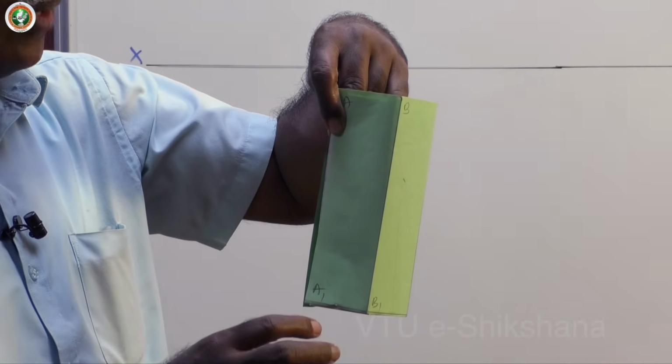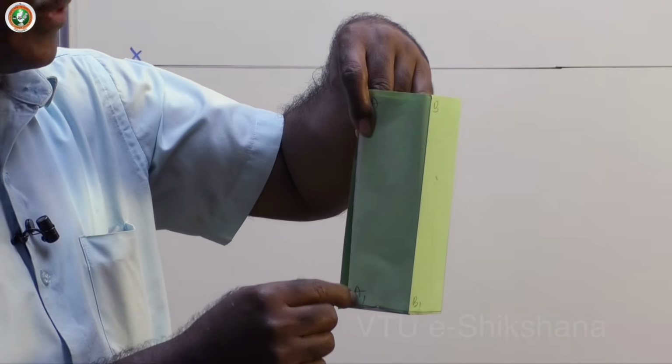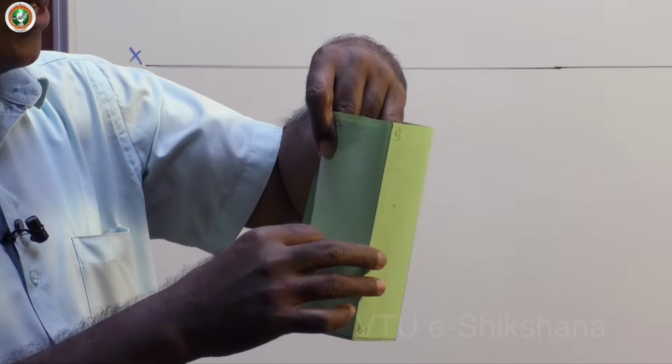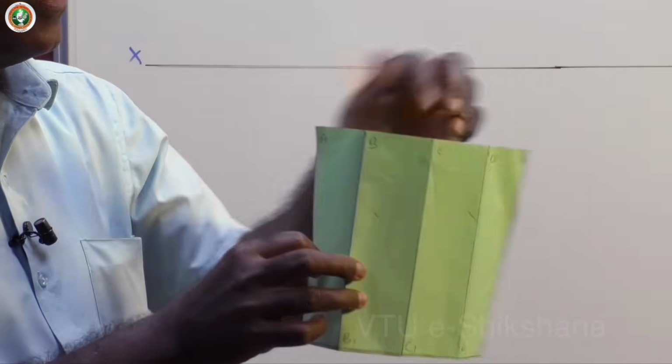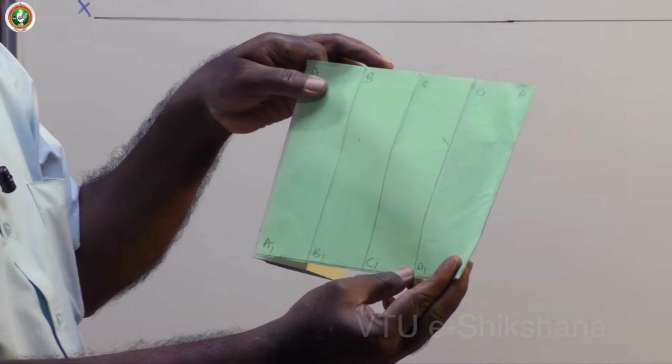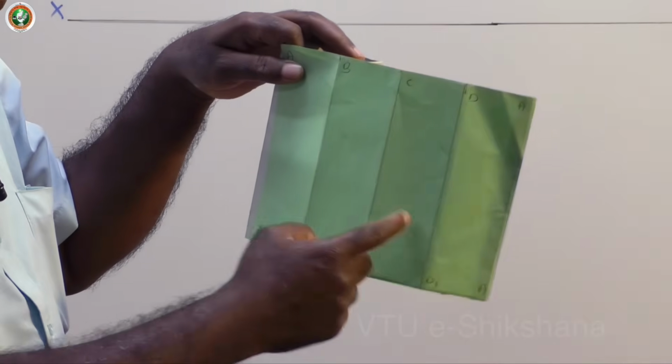Now, what I have to do is cut at this particular longer edge. Assume that I have a wrapper and then open it like this. Now, I got the development. This has got 4 segments, 1, 2, 3, 4.